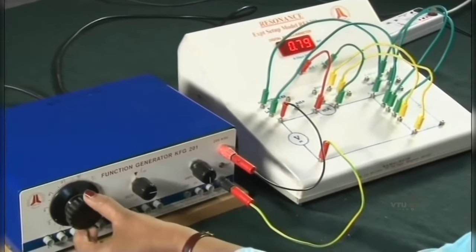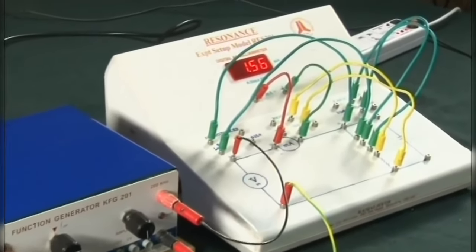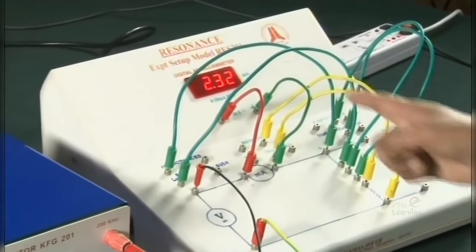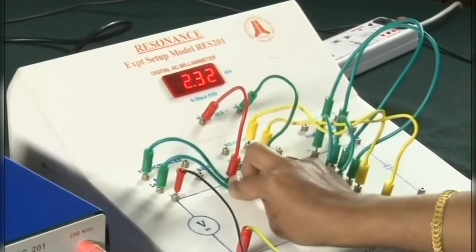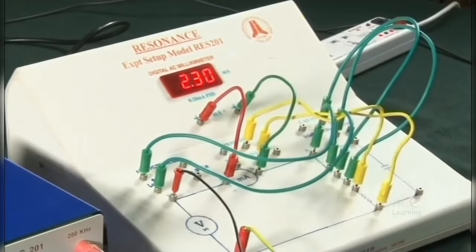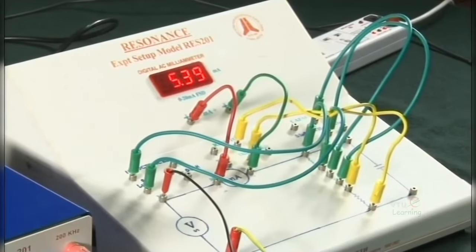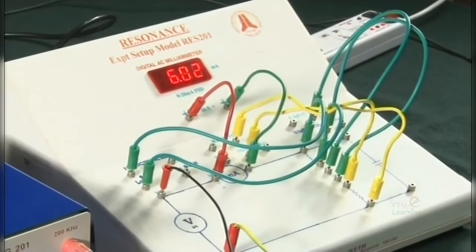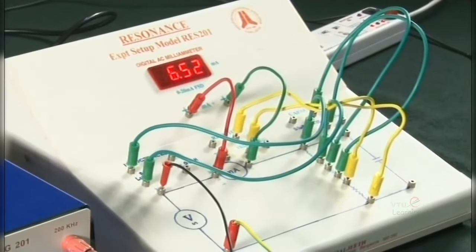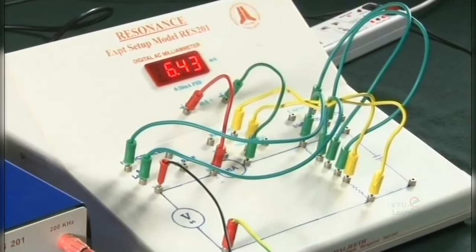I am increasing the frequency in steps of 1 kilohertz, 2 kilohertz, 3 kilohertz. You observe that the current through the series circuit is also increasing. But when you reach 5 kilohertz, you observe the current through the circuit reaching a maximum.